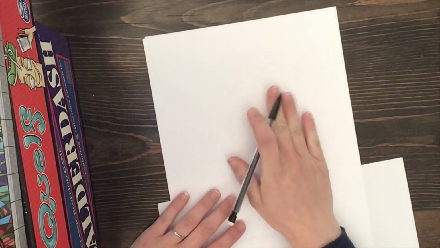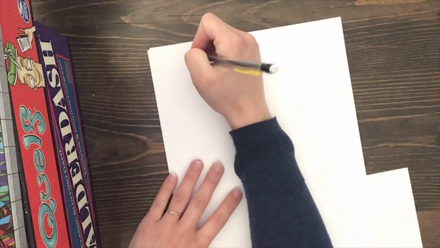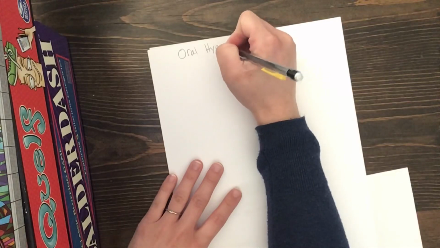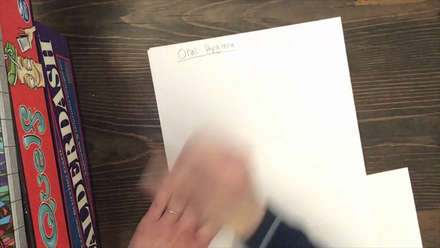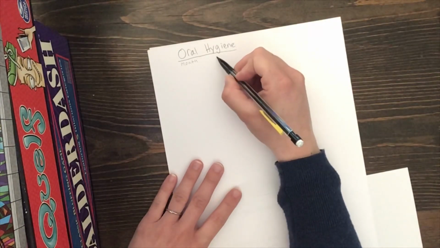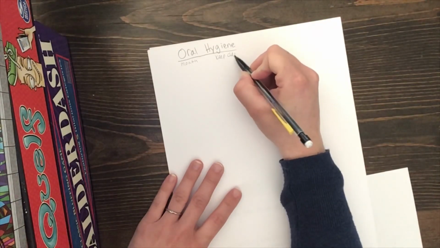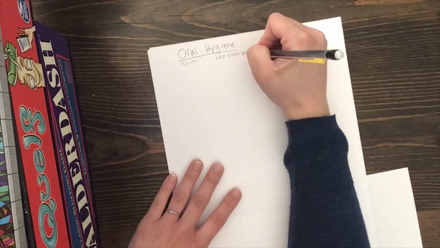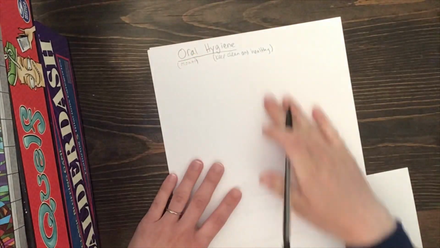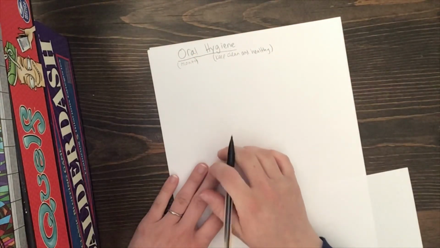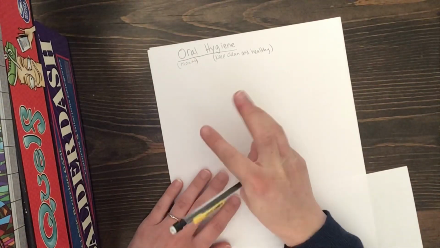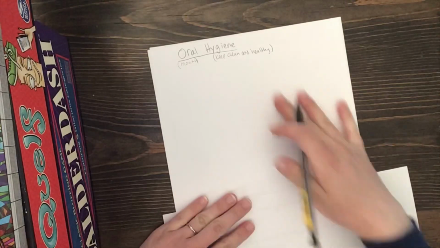Okay, so you have your piece of paper, and at the top, you can put this if you want, oral hygiene. We know that that's what, for Miss Fukano, this is called. Oral means mouth, and hygiene means keep clean and healthy. We know that's what those two words mean. So right here, this is where you'll draw your two different parts that you choose. Maybe you chose the black part, or maybe you chose the green or the blue or the red, your choice. But you need to draw and label here.